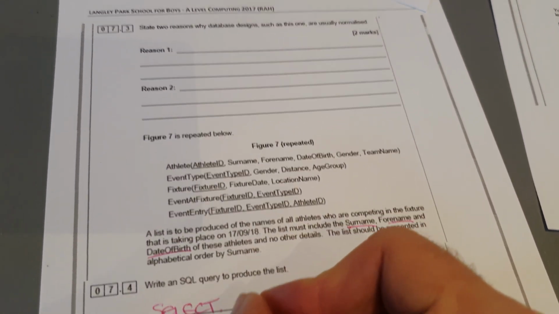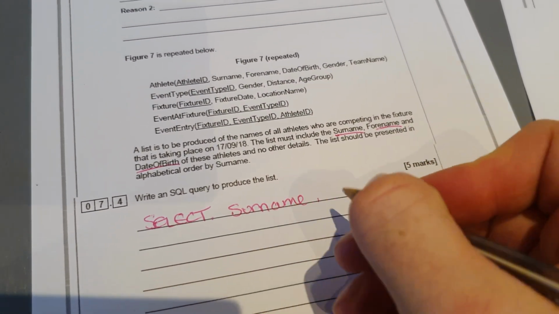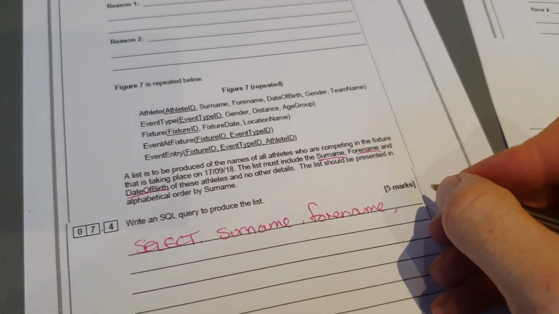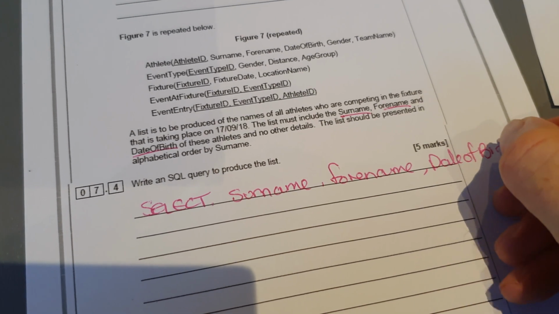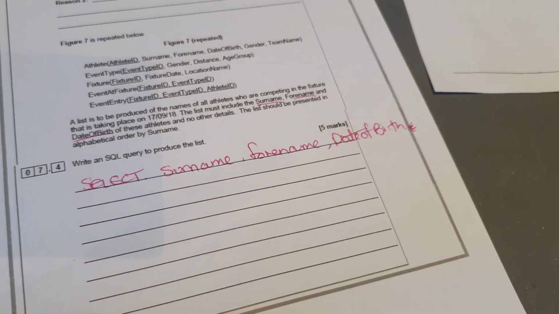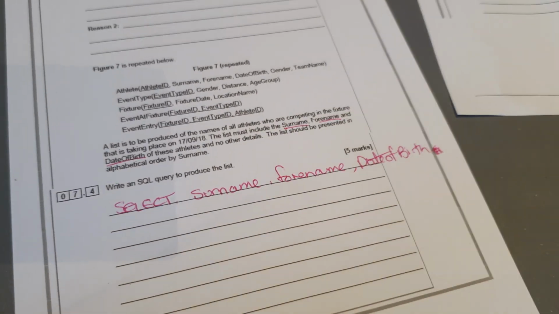Easy. Select surname, comma, forename, comma, date of birth. I don't know why I put a full stop on the end there, sorry. That's a squiggle, it looks like an E on my phone. There we go. So that's our first one.